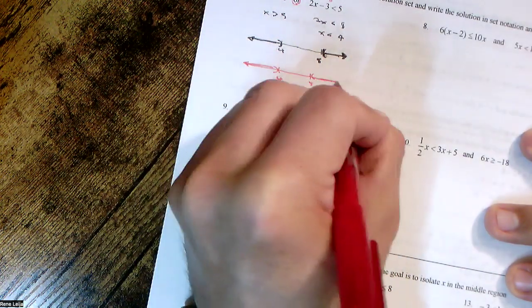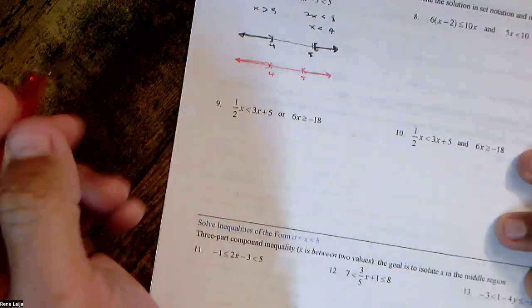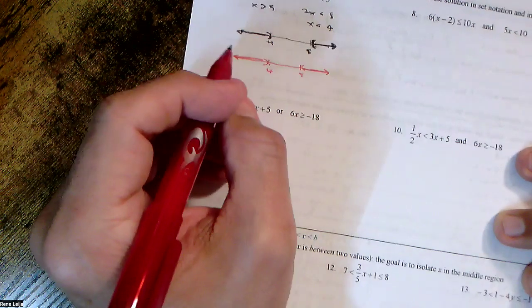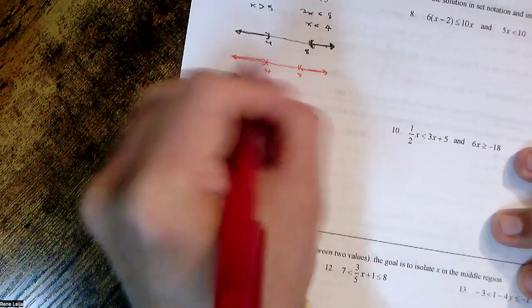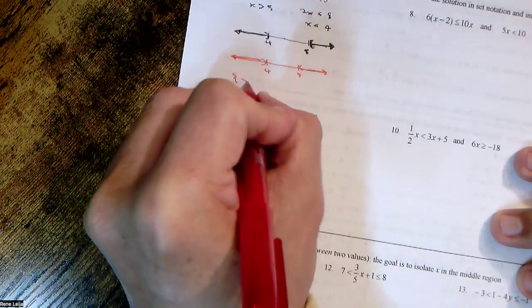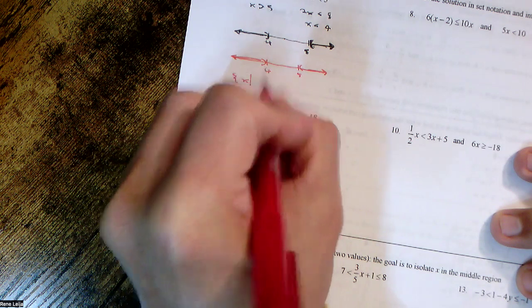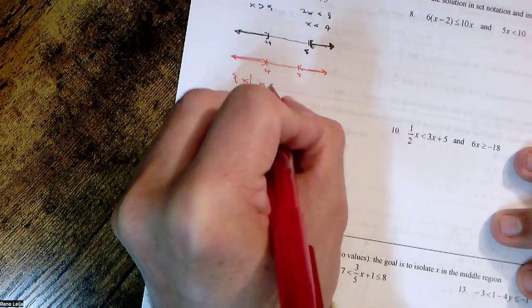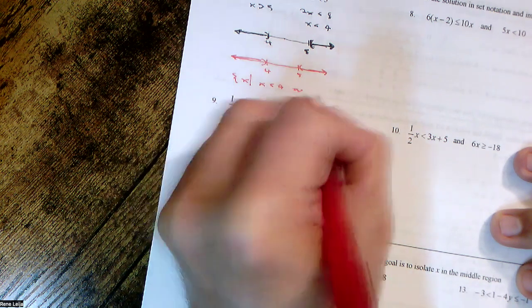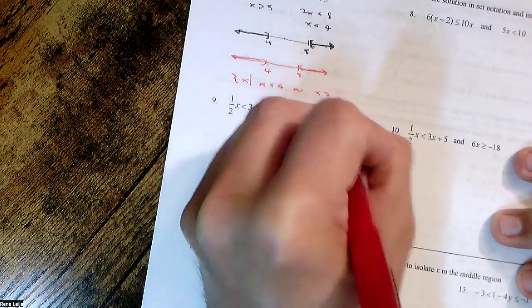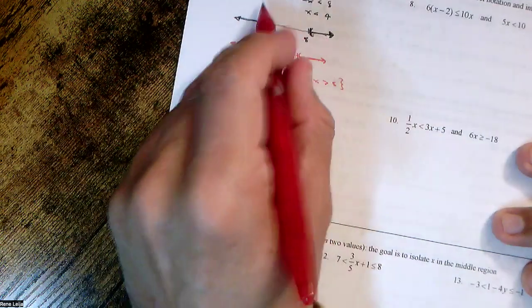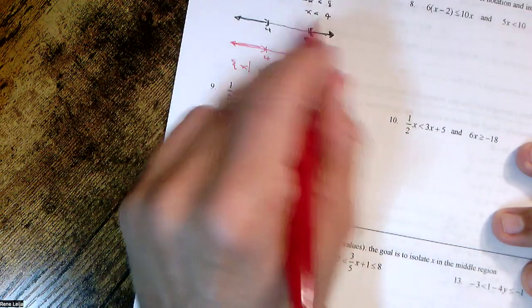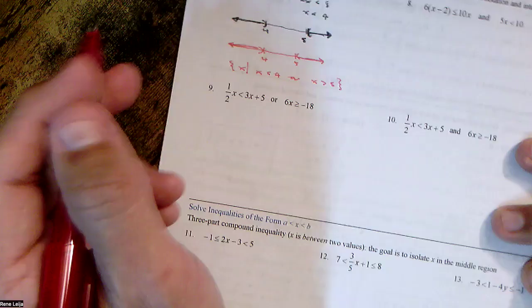This is 5. Okay. So this part, we have 2 pieces for our interval notation. Well, actually, we have to do our set notation first. So this is going to be the set of all x such that x is less than 4 or x is greater than 5. Okay, so notice how I just took these 2 inequalities and I kept the word or.